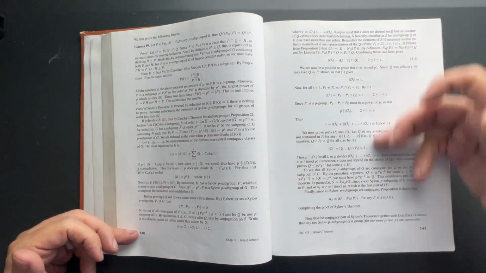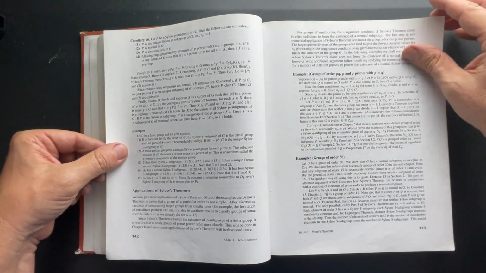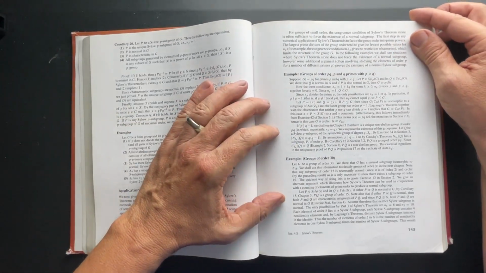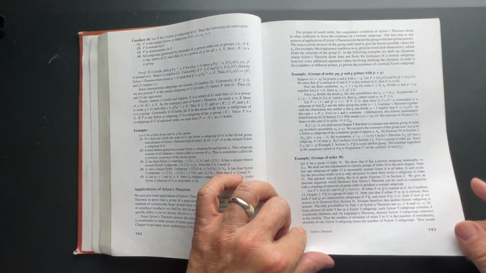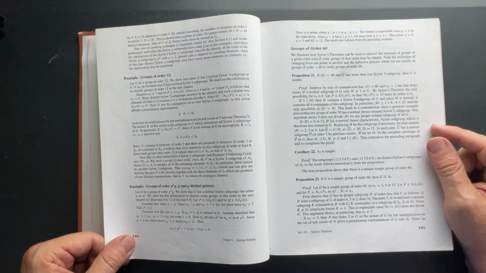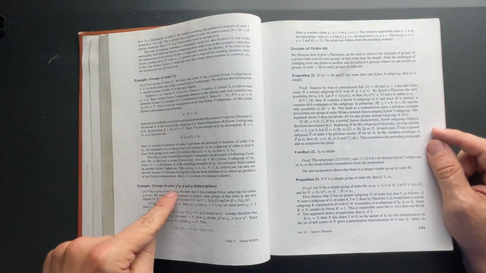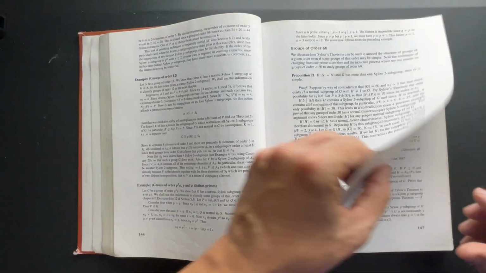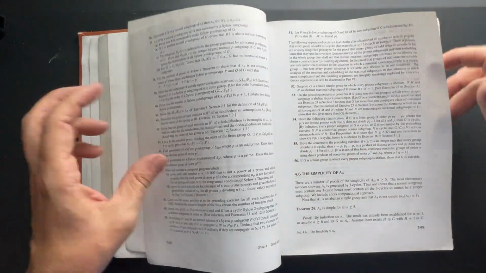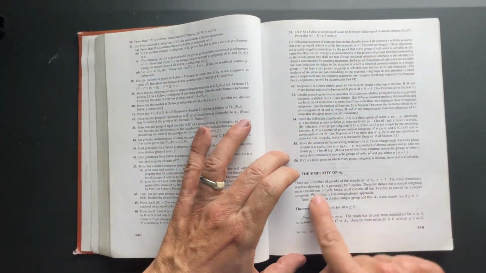And so they lay out the proofs, and then they have examples. Examples of type PQ, the order of the group 30, order 30, 12, P squared Q, order 60, and then a bunch of problems. The simplicity of A_n is actually in section 25 in Gallian.